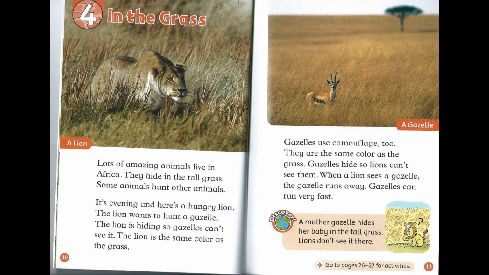Gazelles use camouflage too. They are the same color as the grass. Gazelles hide so lions can't see them. When a lion sees a gazelle, the gazelle runs away. Gazelles can run very fast. Discover! A mother gazelle hides her baby in the tall grass. Lions don't see it there.